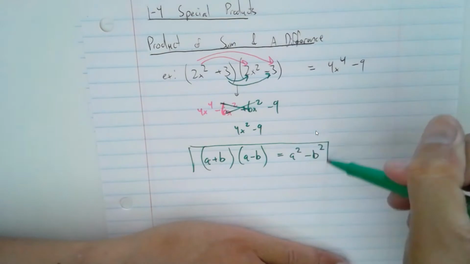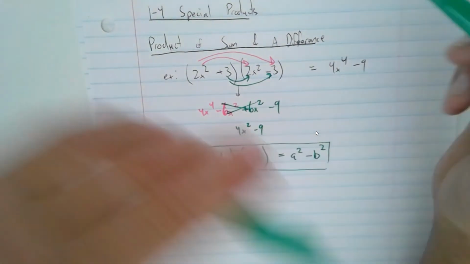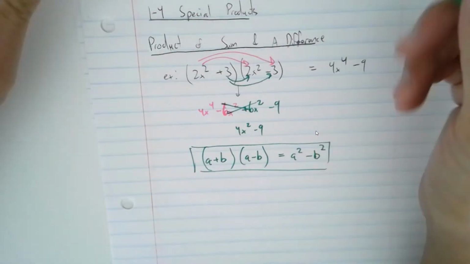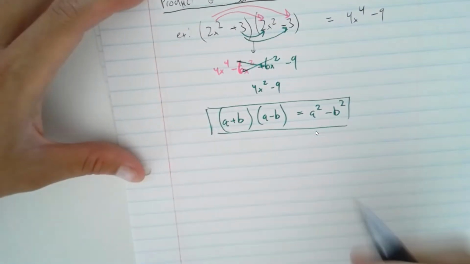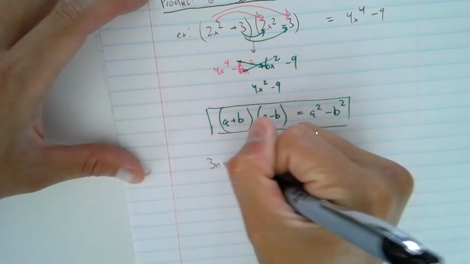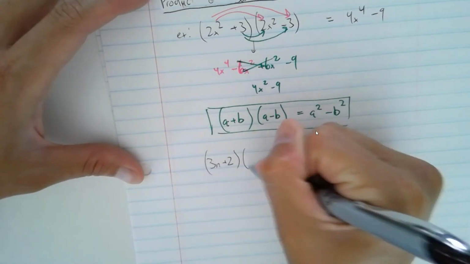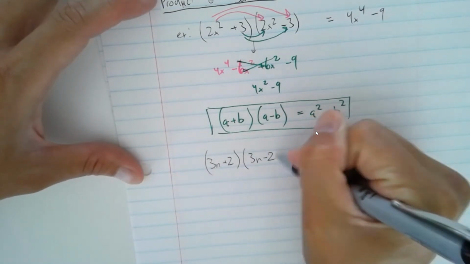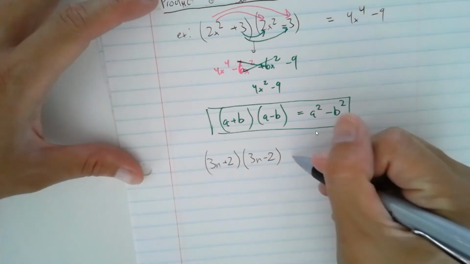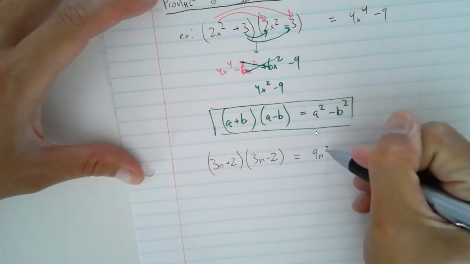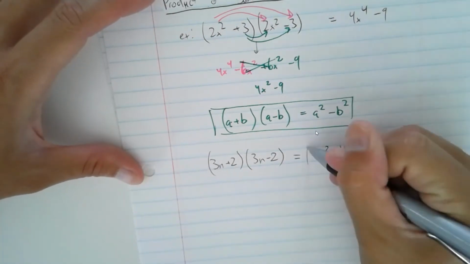You can put a square around that. Okay, so that's it for that. You can try a little sample problem. It's going to be 3n plus 2 times 3n minus 2. You can pause this right now and work on this, and I'm going to put up the key in just a second. Here's what the answer should be. It's 9x squared minus 4. So you can double check your answer if you don't believe me, okay?